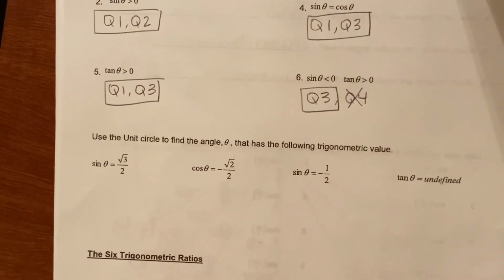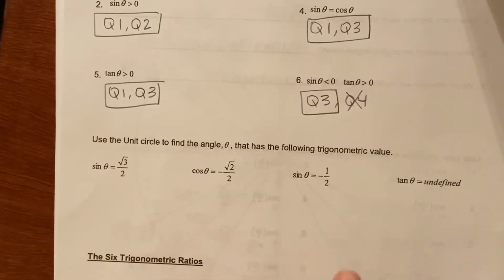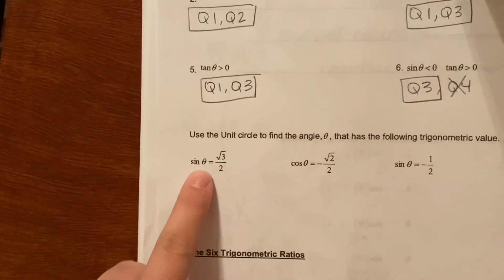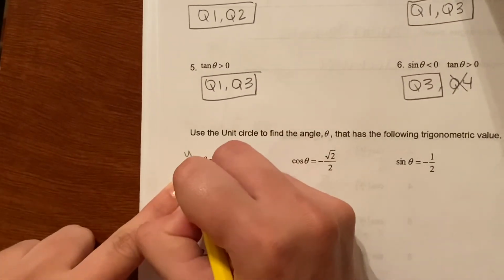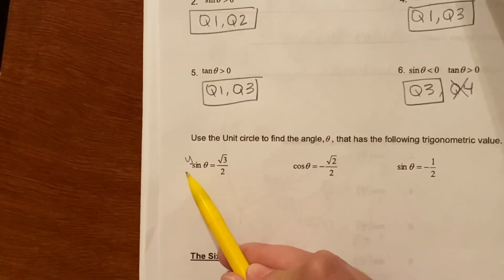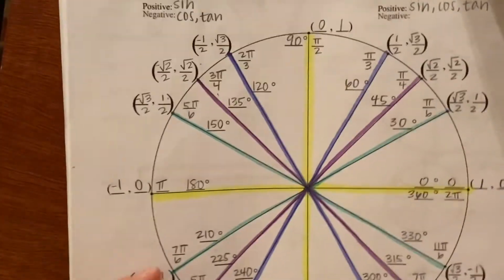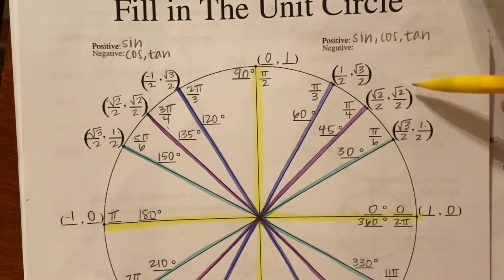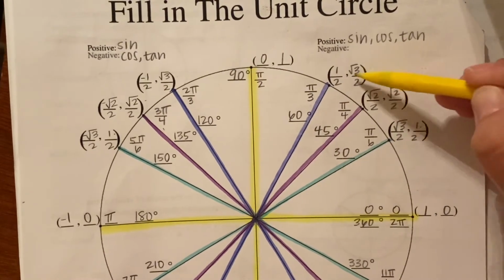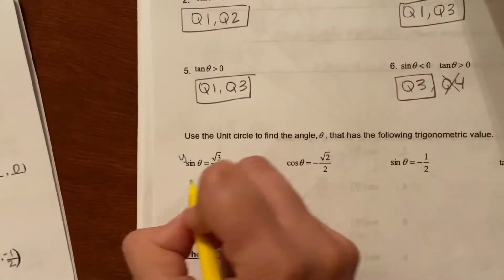So previously, I gave you the angle, you had to find the coordinate. This time, I'm giving you the coordinate and you're telling me the angle. So for this first one, where I'm saying, I want the y value, because that's sine. So where on the unit circle is the y value at root 3 over 2? So I'm looking over here. A y value is a positive root 3 over 2. Okay, that happens right here. I want my answer in radians, so I'm going to say pi over 3.